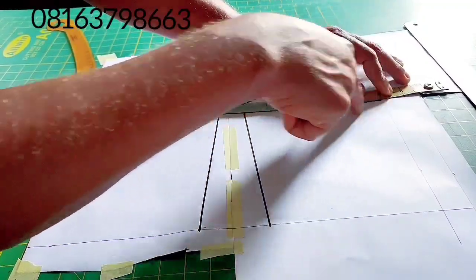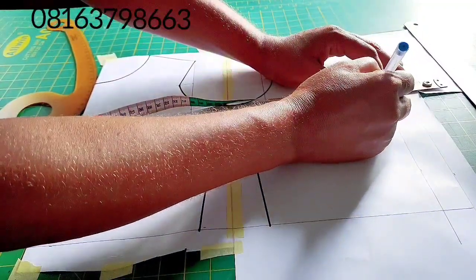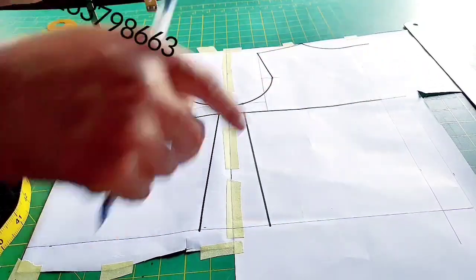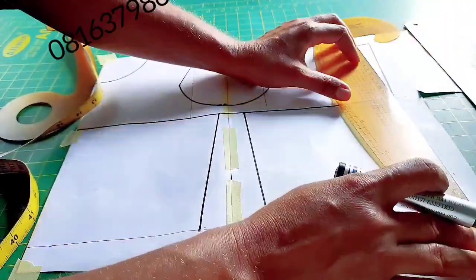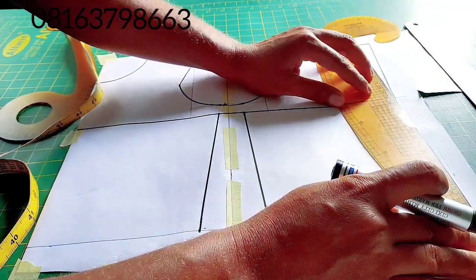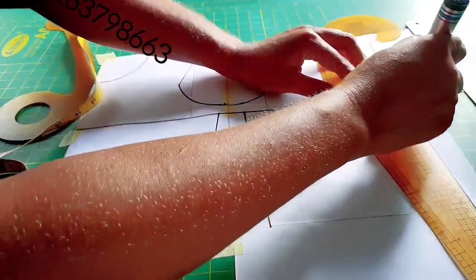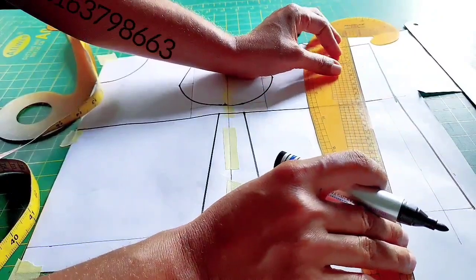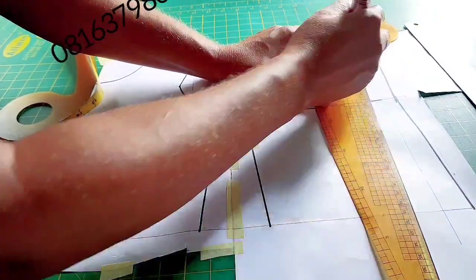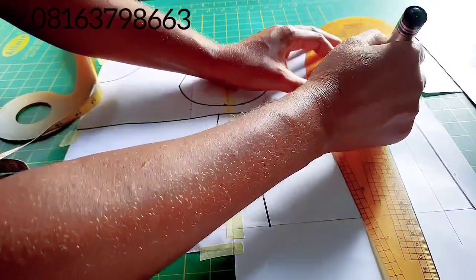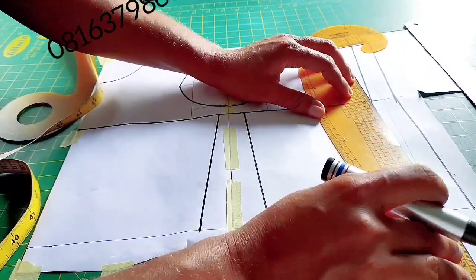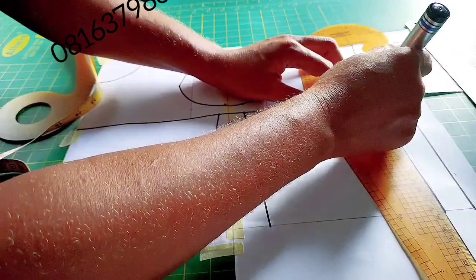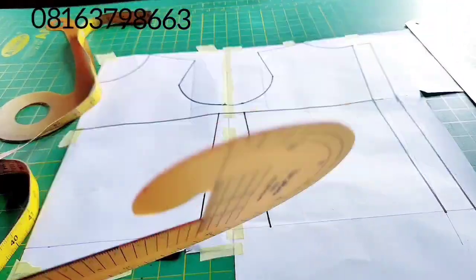From this line I'm coming in again by 0.5 to make up. Next, I'm going to mark out that line. This is a way of eliminating the bulge at the back. And this becomes our new zipper line. Can you see? So we'll have it.